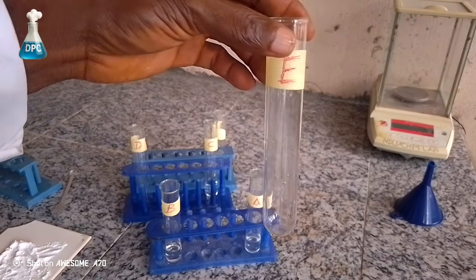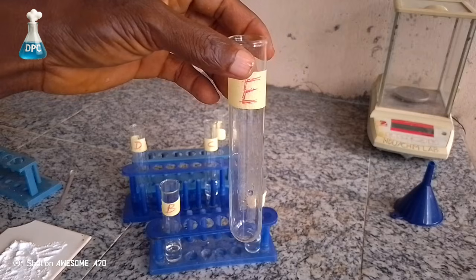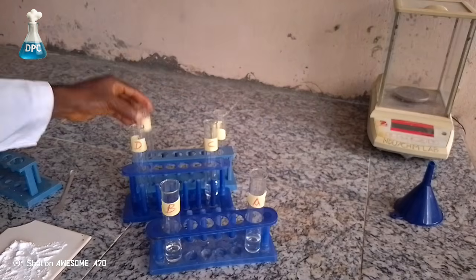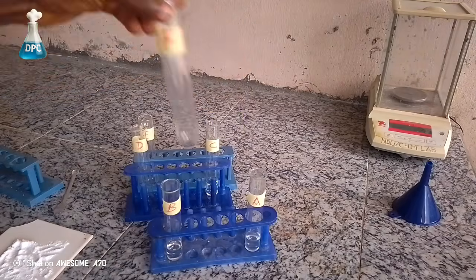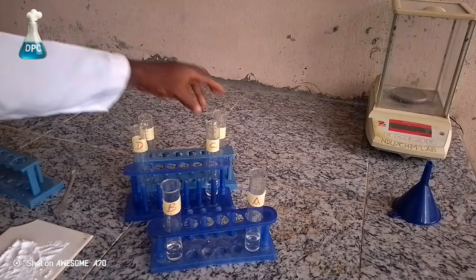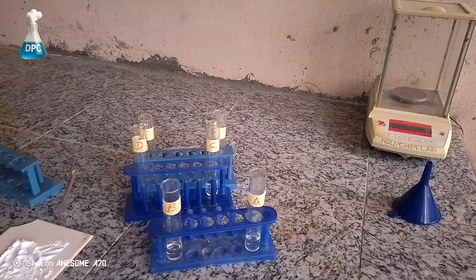Test tube E will contain 3 ml of the acid, which is vinegar. Then test tube F lastly will contain just 1 ml of the acid.